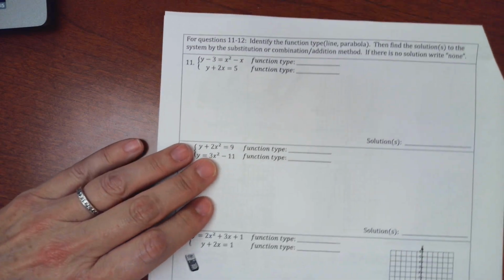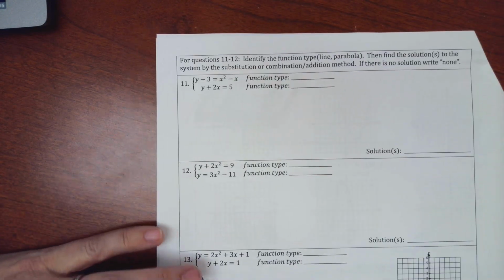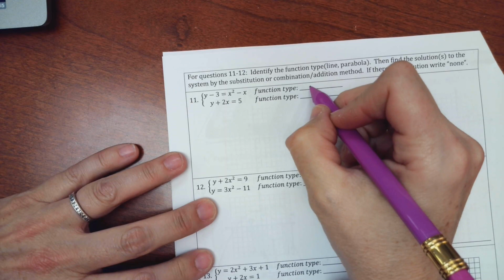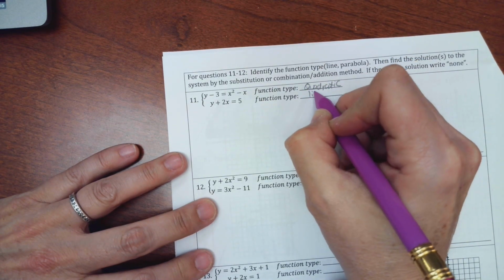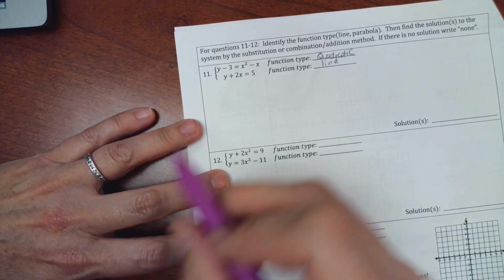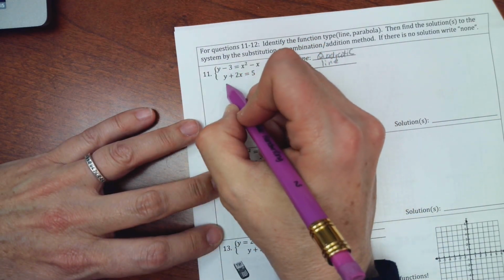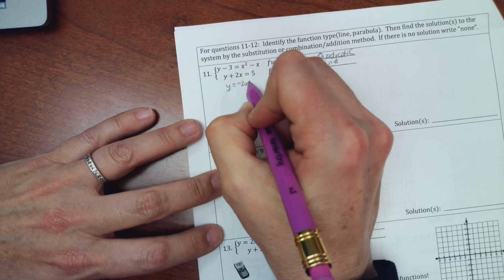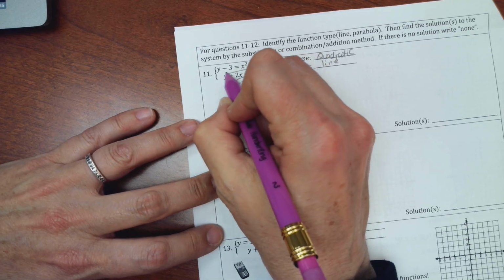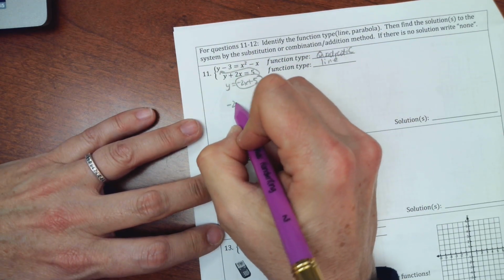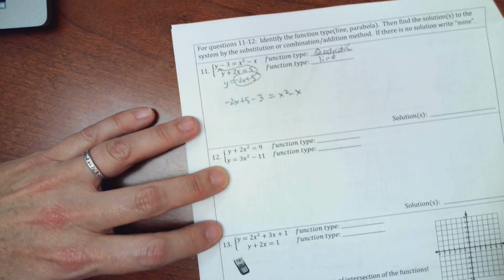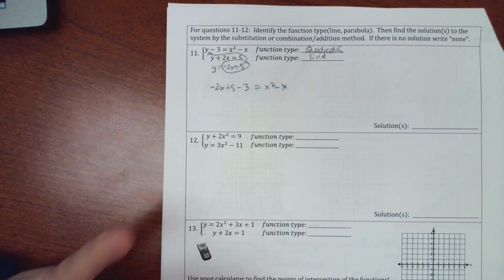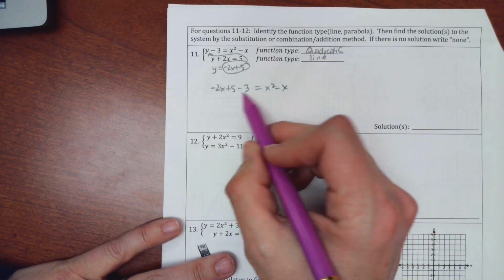Alright, so let's see. I am solving the system of equations. Substitution is usually best. This is a parabola or a quadratic. This is a line down here. I think I'll just go ahead and solve this for y. I've got y equals negative 2x plus 5. I'm going to take that and put it right there. So negative 2x plus 5 minus 3 equals x squared minus x.